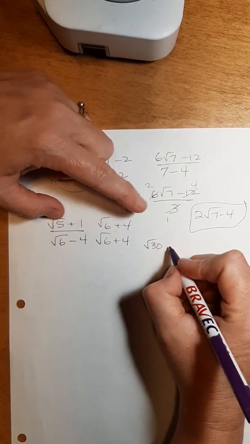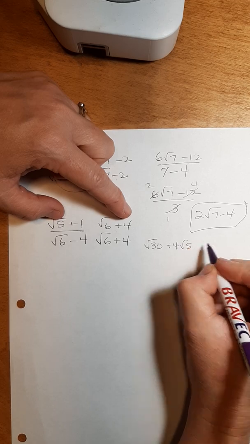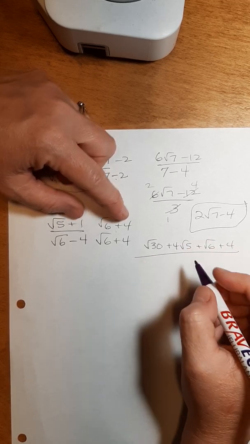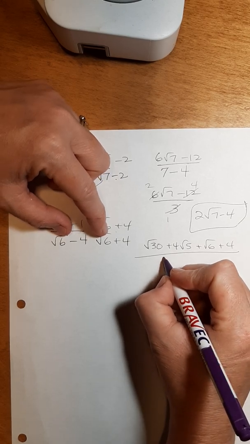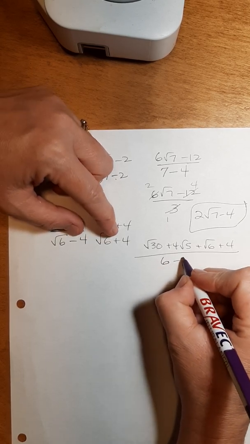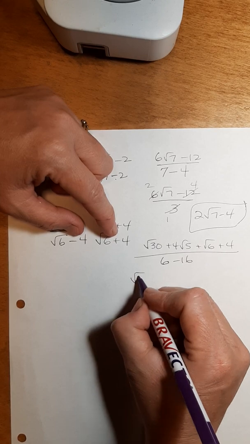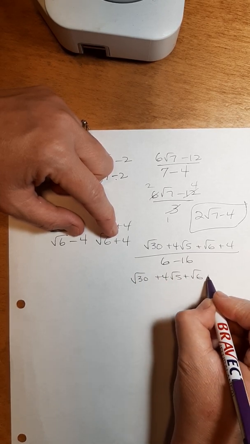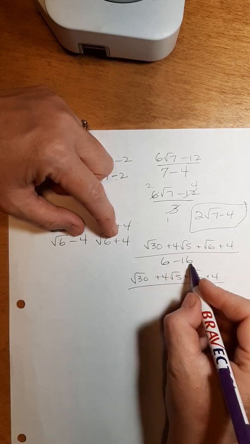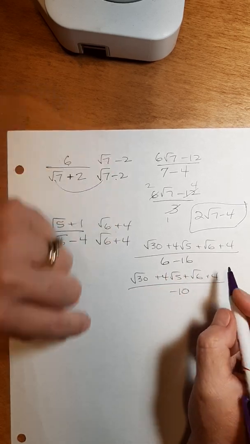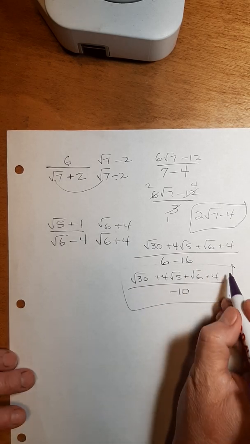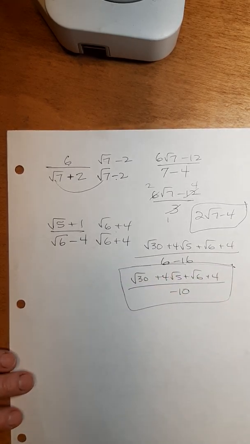So, square root of 30, 4 square root of 5, square root of 6, plus 4, all over square root of 36, or 6 minus 16. Well, the good news is nothing you can simplify up top, and that you get negative 10. Nothing you can do out. So there you go. You're done.